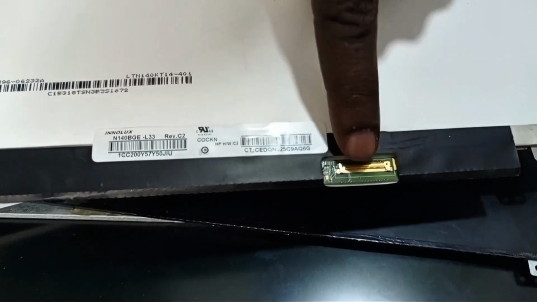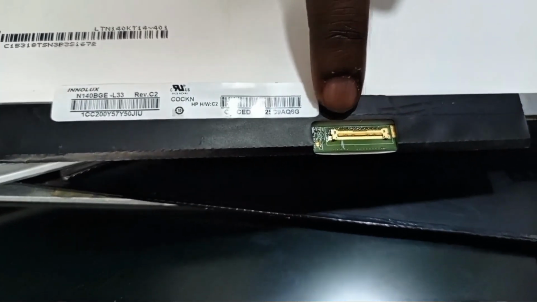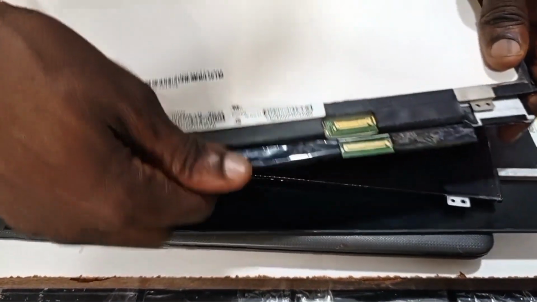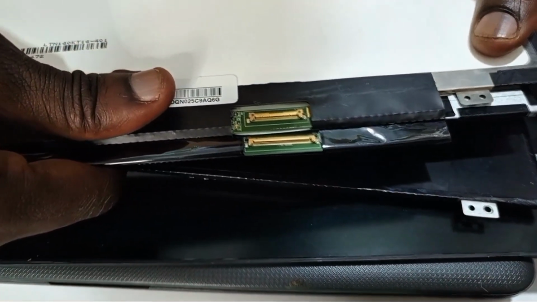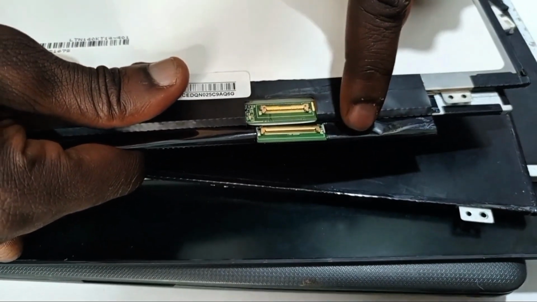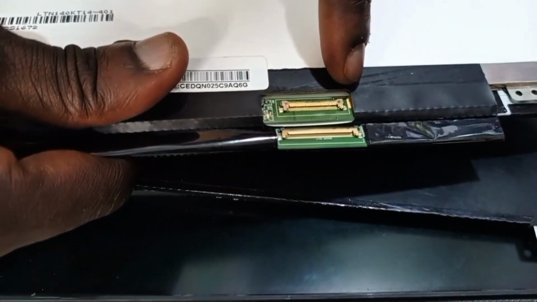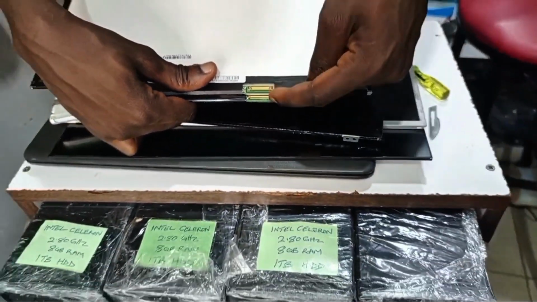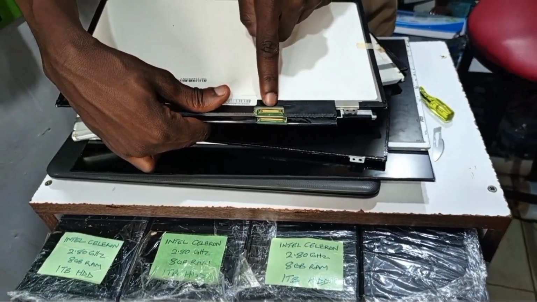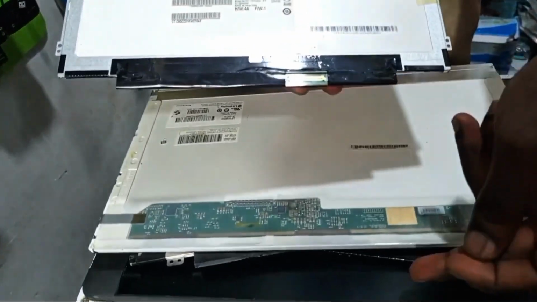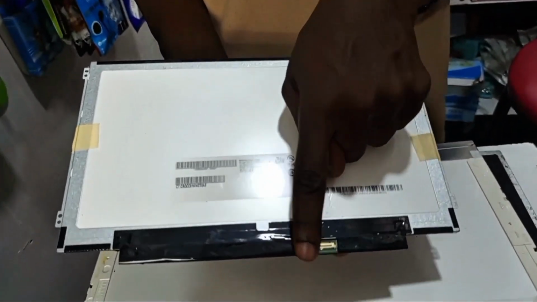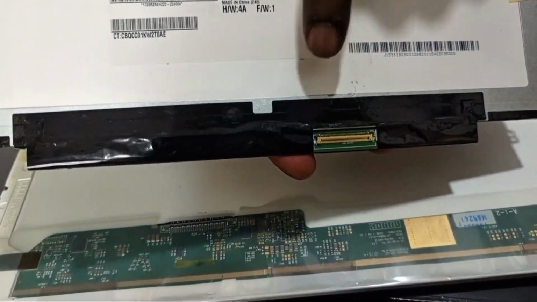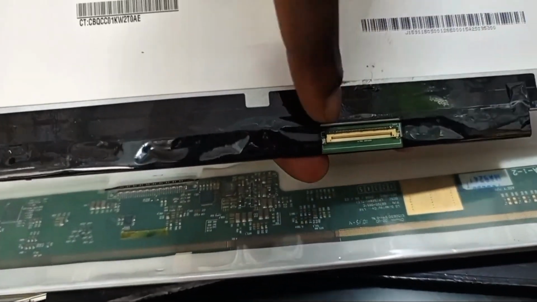Unlike this other one, if you look at this other one, it is a 30 pin type of screen. 30 pin. If I compare the two, you can see one is slightly bigger. If I align them, one is slightly elongated and the other one is short. So you can see the first one is 40 pin, the next one is 30 pin. So we also identify a screen based on the number of pins.